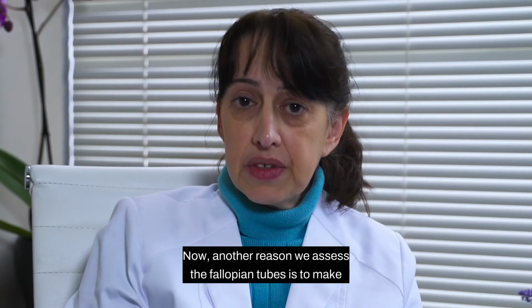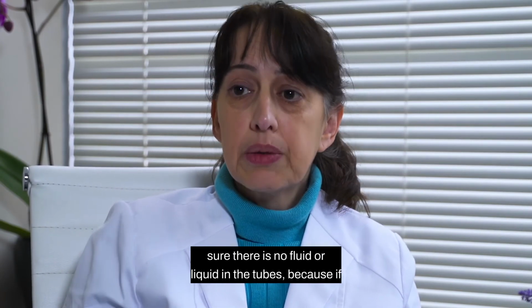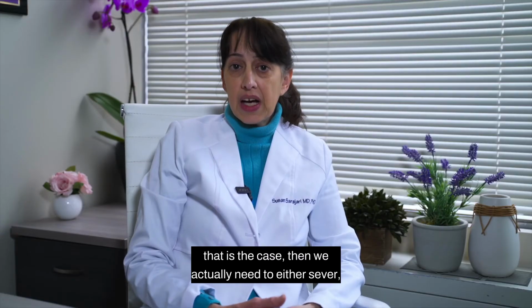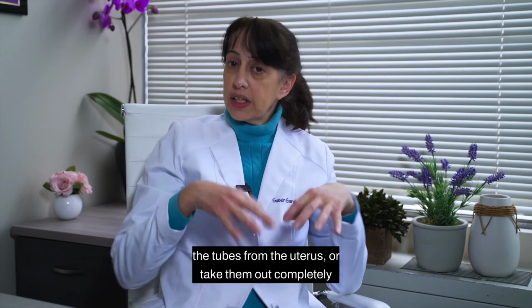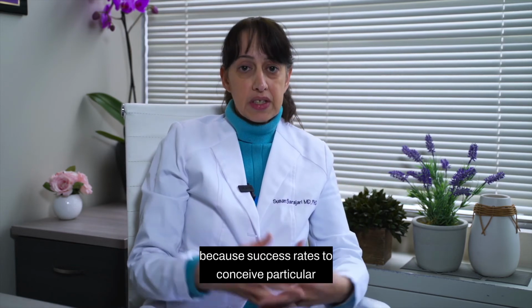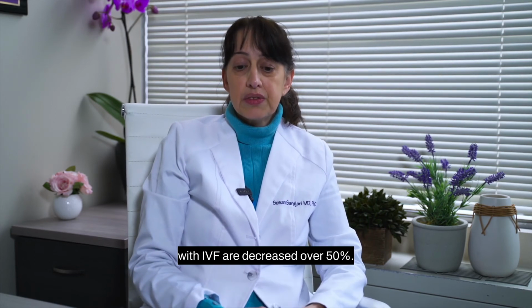Now, another reason we assess the fallopian tubes is to make sure there is no fluid or liquid in the tubes. Because if that is the case, then we actually need to either sever the tubes from the uterus or take the tubes out completely, because success rates to conceive, particularly with IVF, are decreased over 50%.